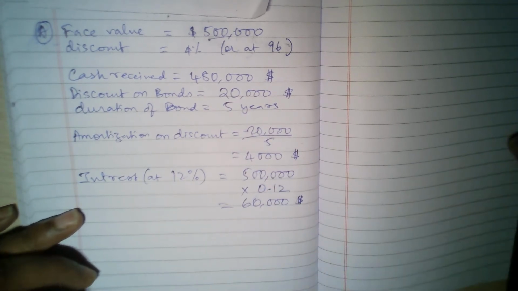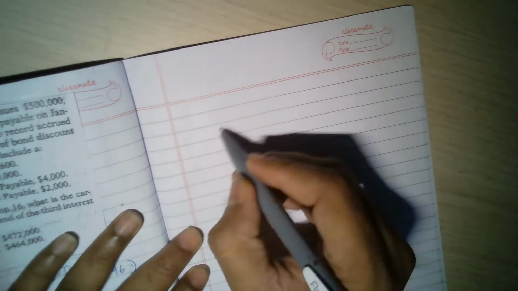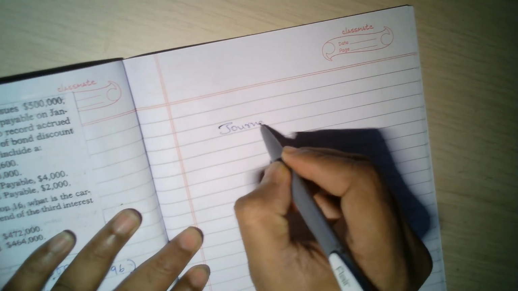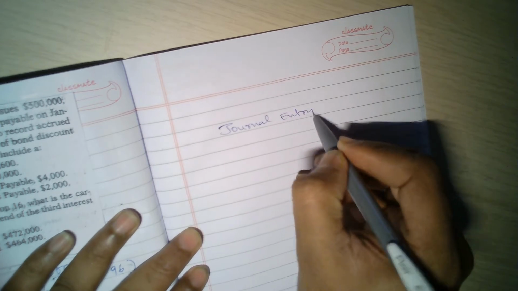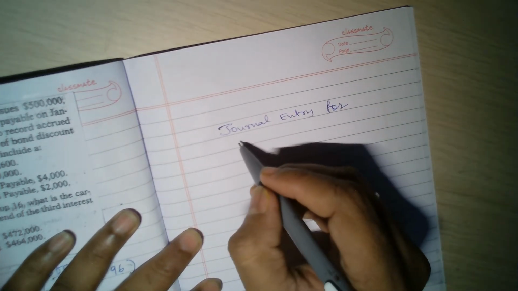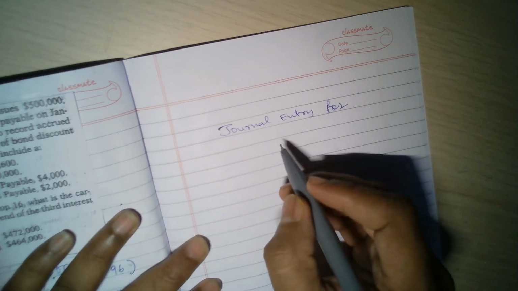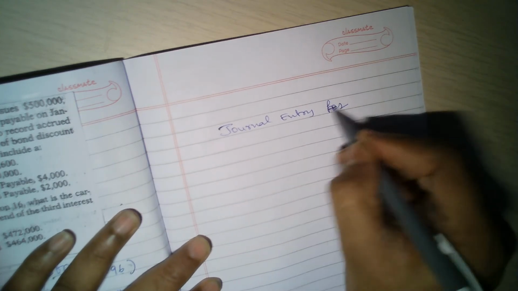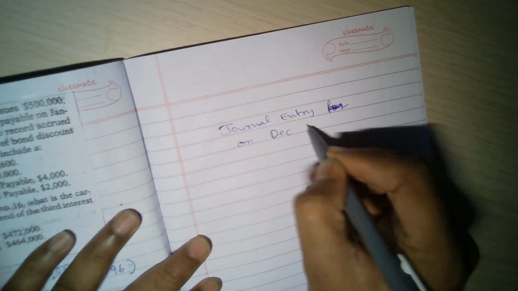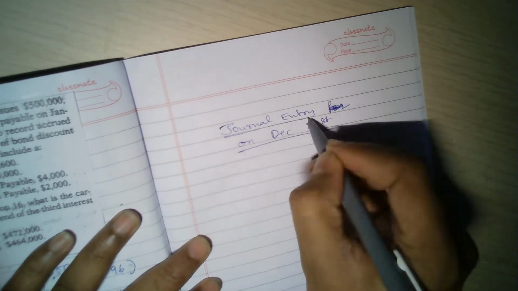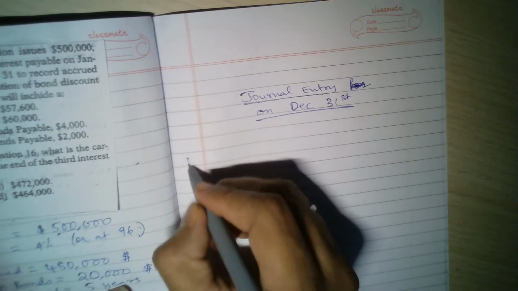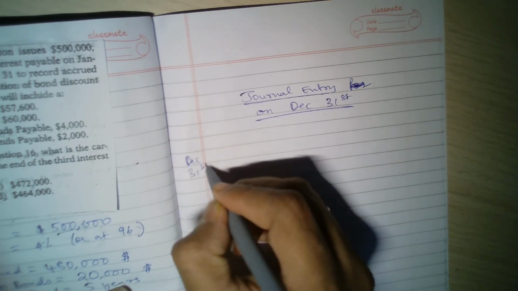Given this information, now I know the interest amount and the amortization amount, so I can make a journal entry. What is that? Journal entry on December 31st.